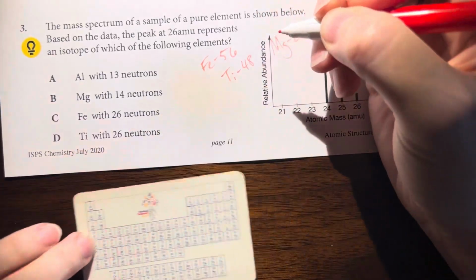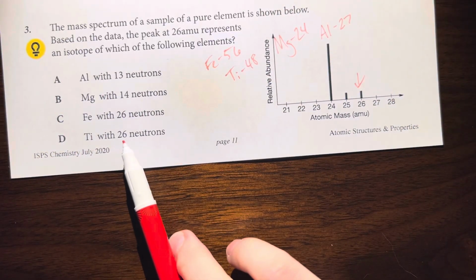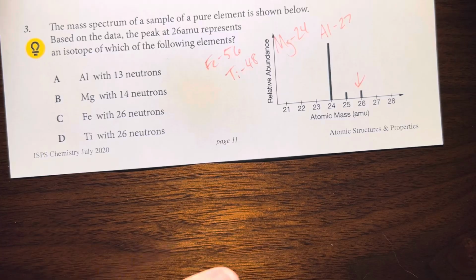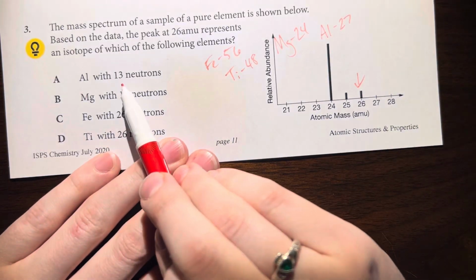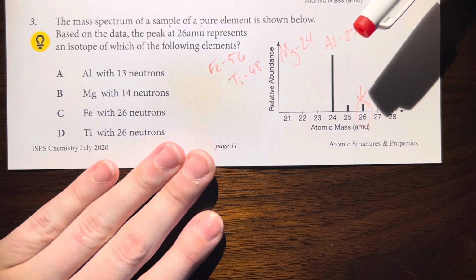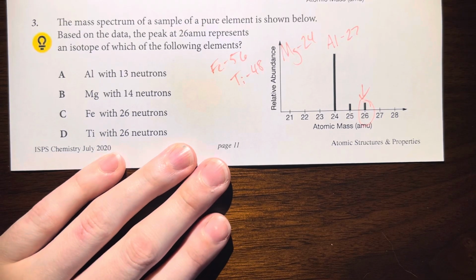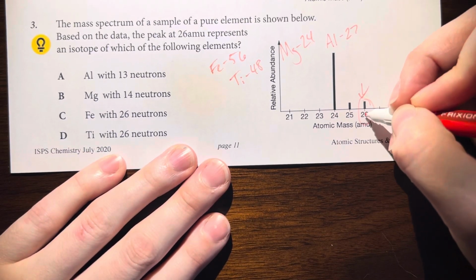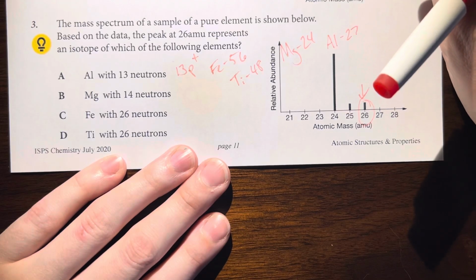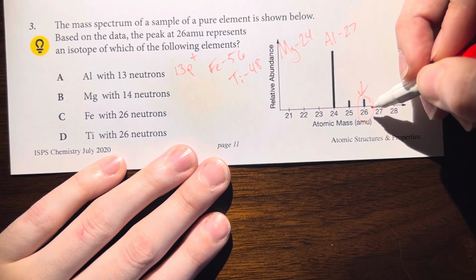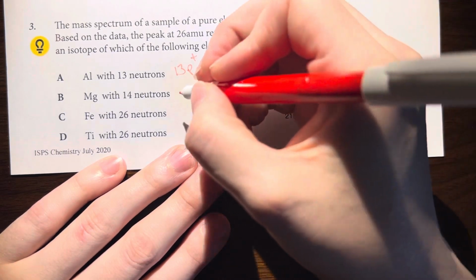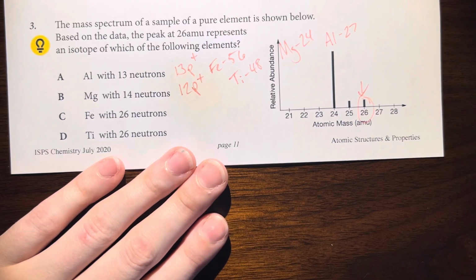So mathematically, these are all going to work out a little bit differently. So aluminum with 13 neutrons, and again, we're looking at the specific isotope where we have 26 as our mass here. 26 minus 13 would give me 13 protons, which would be aluminum. Magnesium with 26, so 26 minus 14 is going to give me 12 protons, which is the correct number of protons.